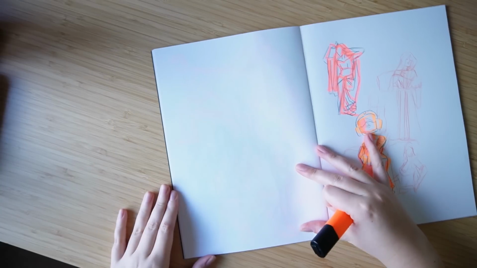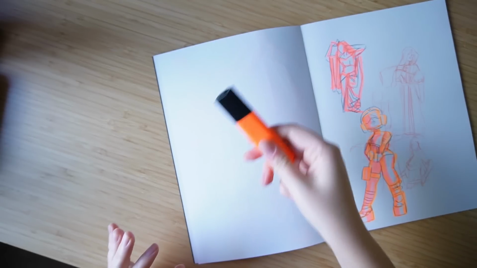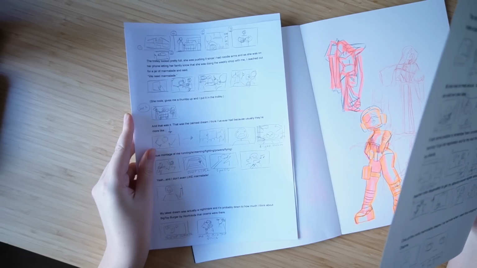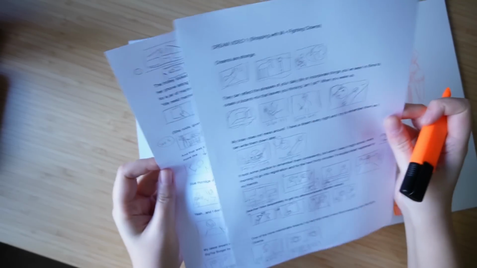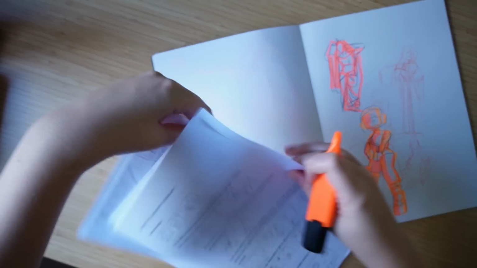So the plan is to make some rough shapes and silhouettes with this highlighter, and then draw some characters over the top. Let's design some clowns, I think.